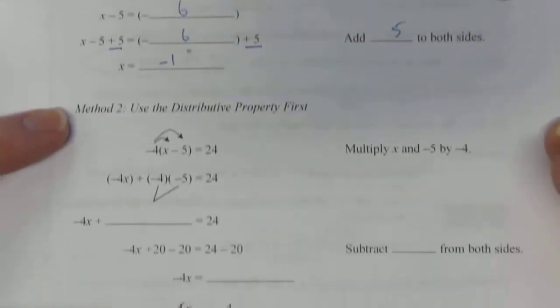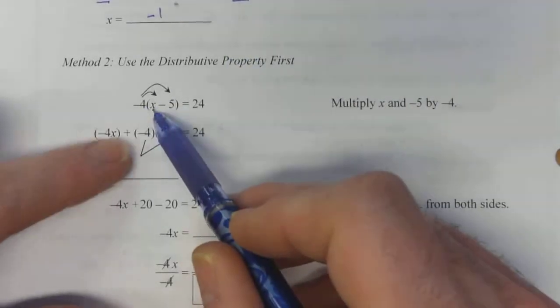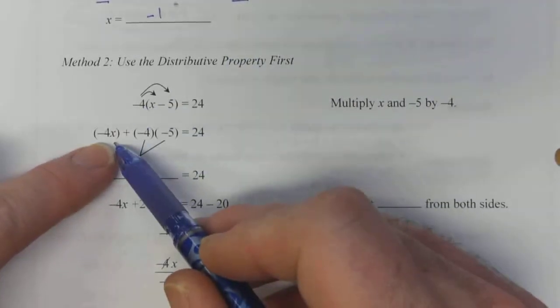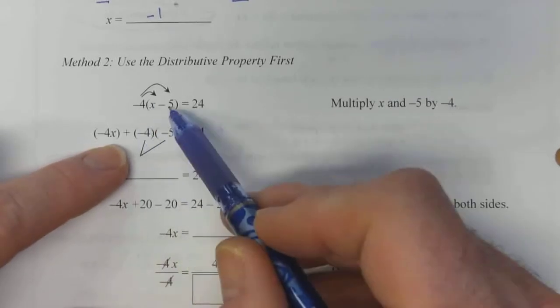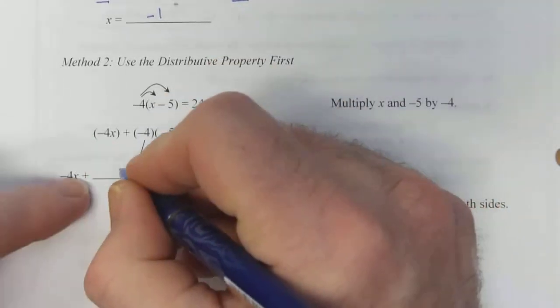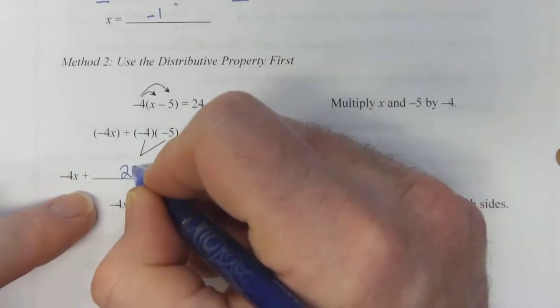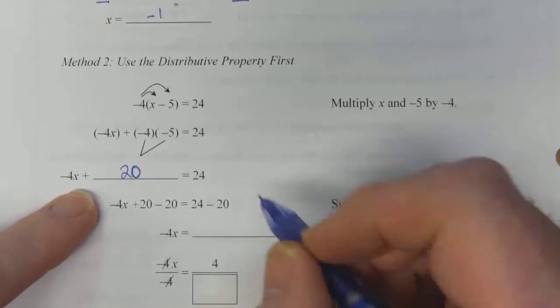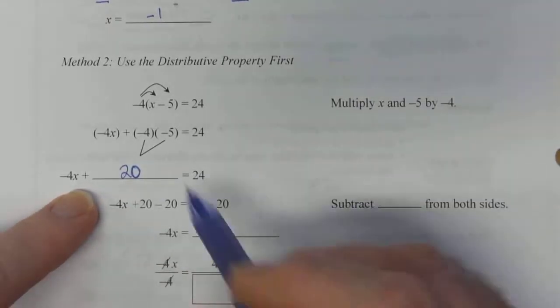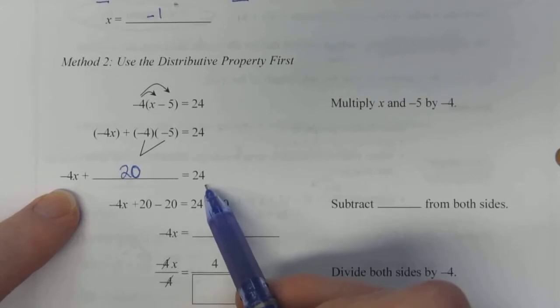Now we can use the distributive property as well. Back to the same question. -4 times x becomes -4x. -4 times -5. 4 times 5 is 20. Negative times a negative is a positive. So in this case, it's a positive 20. And the 24 stays the same. So we've got -4x plus 20 equals 24.